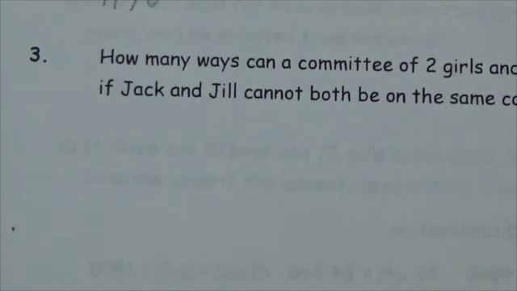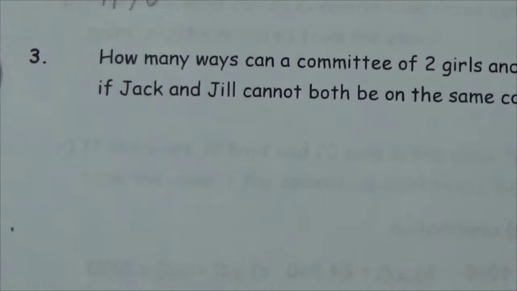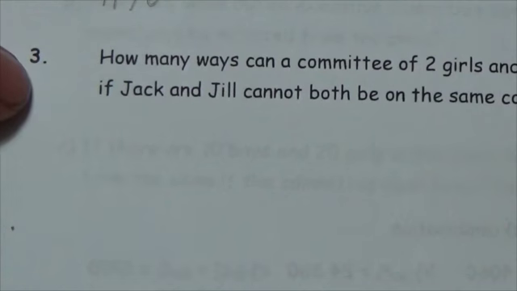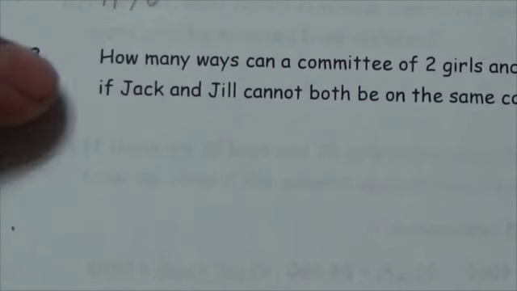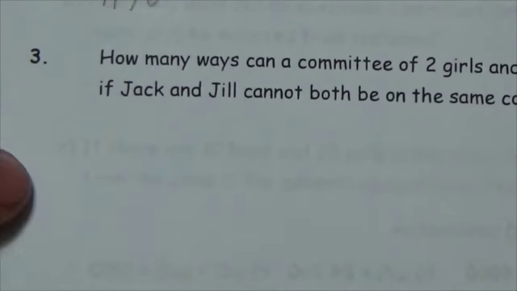We're going to have 2 girls and 3 boys on the committee here. We've got 6 girls and 8 boys to choose from, but we can't have Jack and Jill together. I don't know, they're in love, and when you get them together, they can't focus on anything. So you can't have those 2 together here. There are a couple of different ways we can do this.